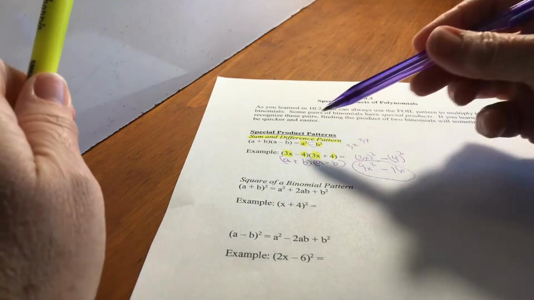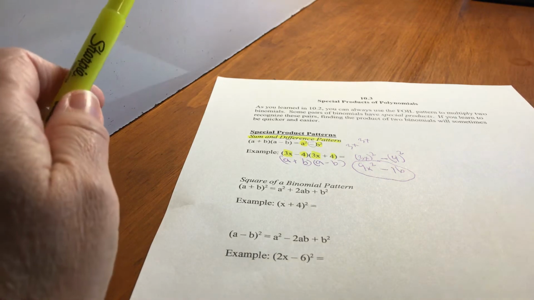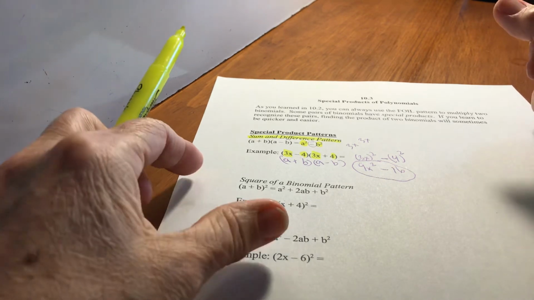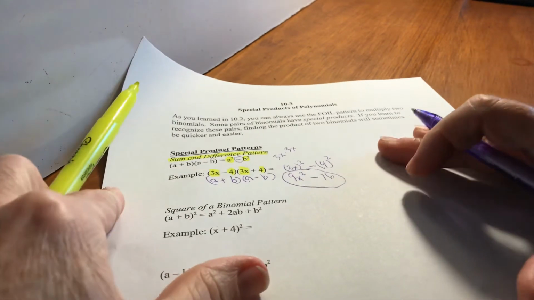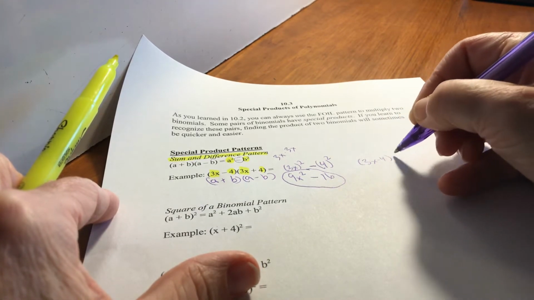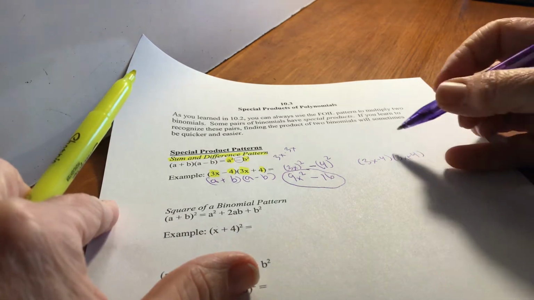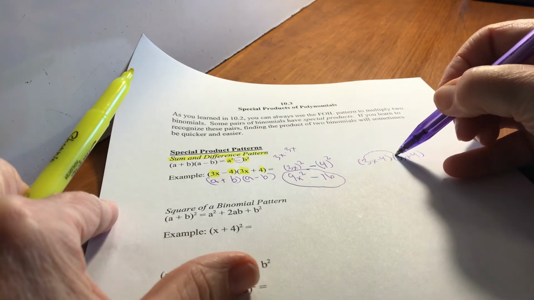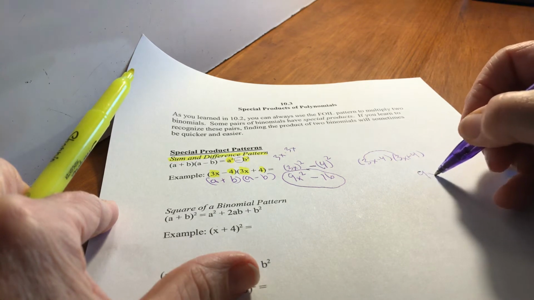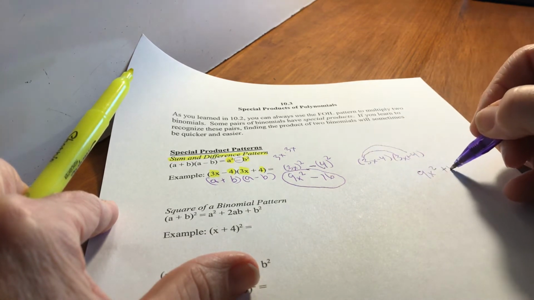If you forget the pattern, you don't notice the pattern, and you are supposed to find a product, that means you're just supposed to multiply it out. So like I taught you in lesson 2, if you have 3x minus 4 and 3x plus 4, and you're supposed to multiply it out, you do 3x times 3x, that's 9x squared, 3x times 4, that's 12x.